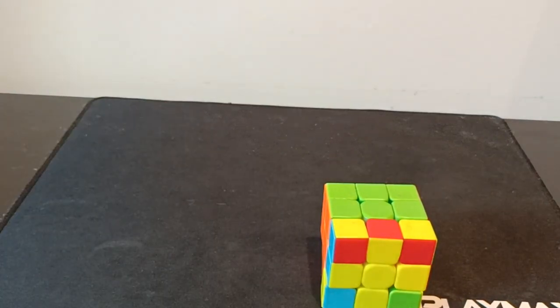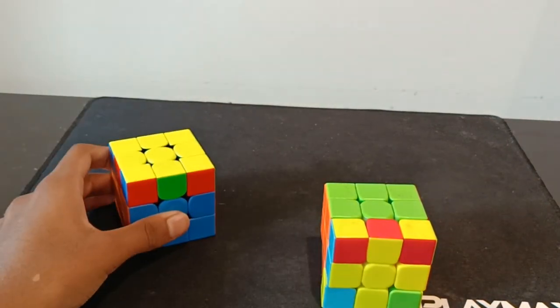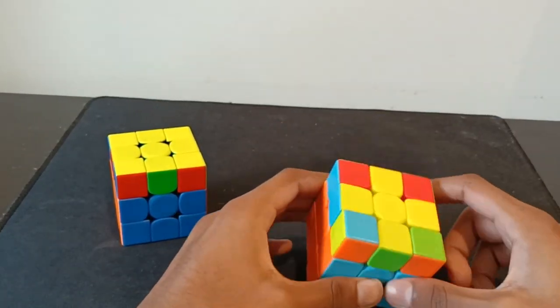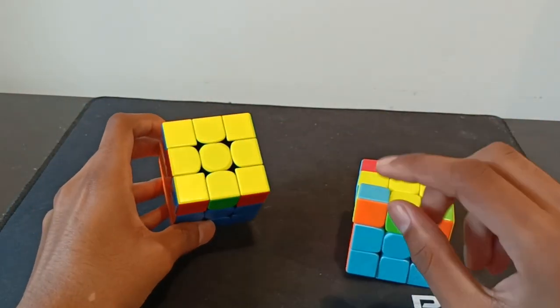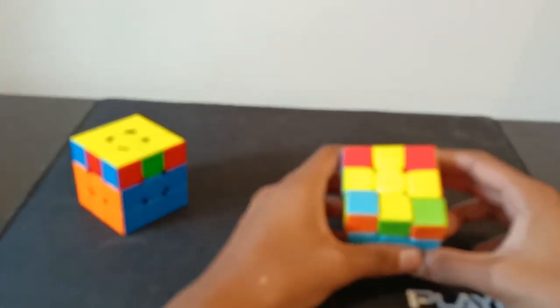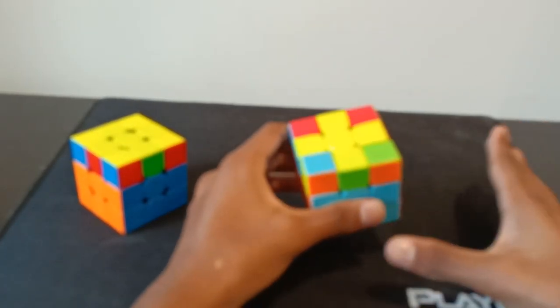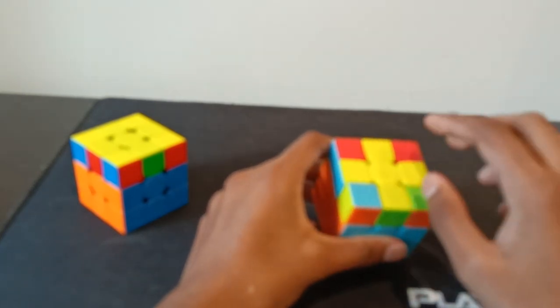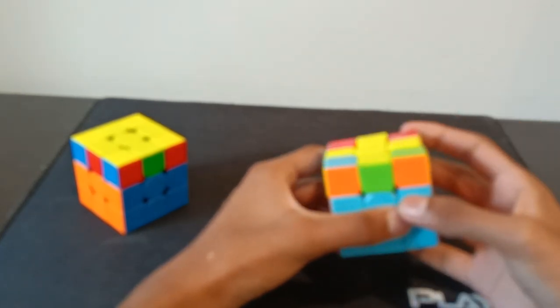Now on to part 2 of part 5. We want the full yellow face completed, okay? Now, your cube can be in a couple of states. The first state is when there are no yellow corners facing up.